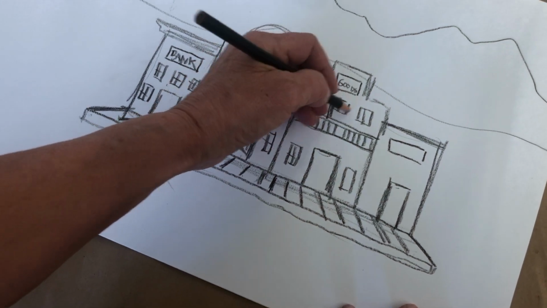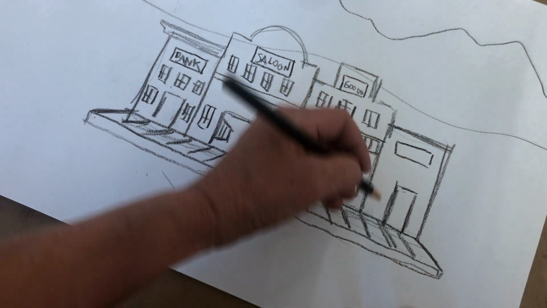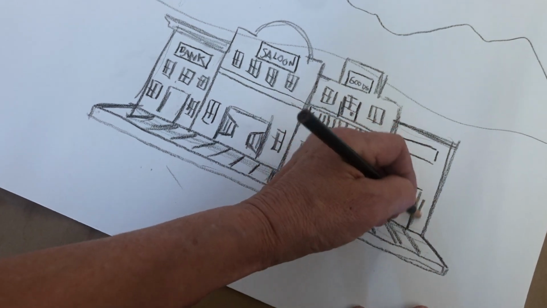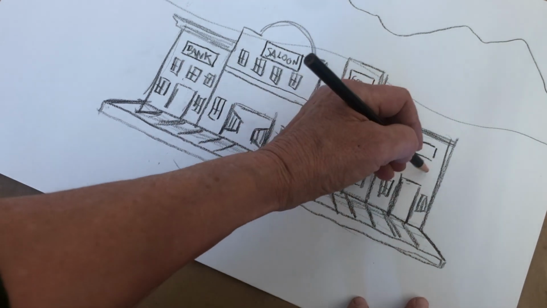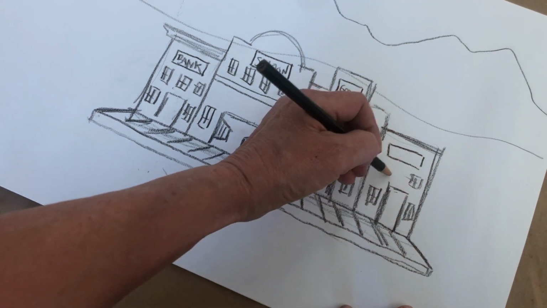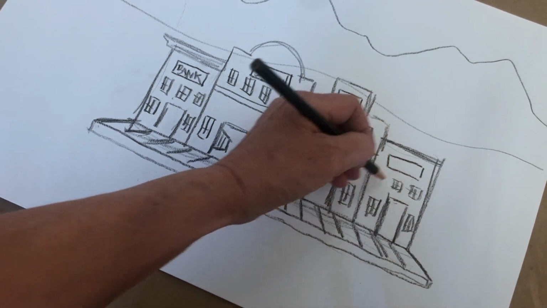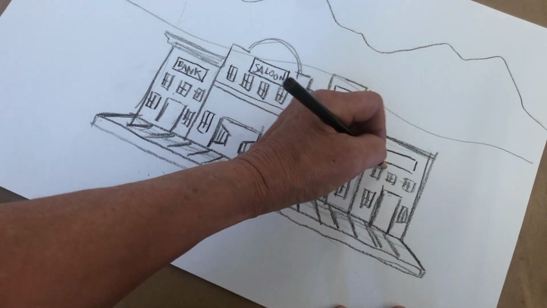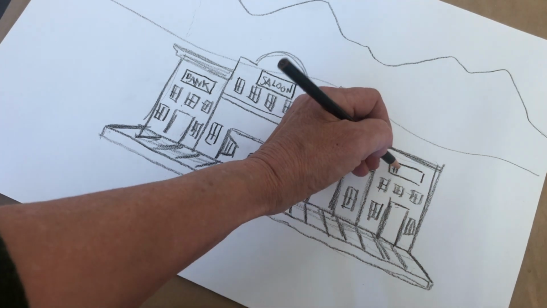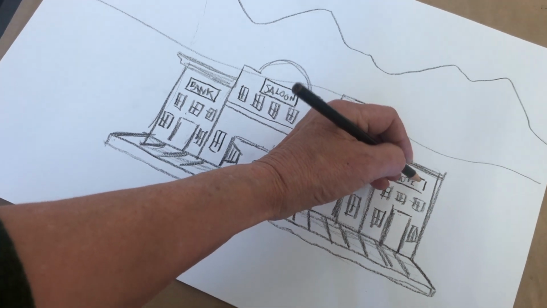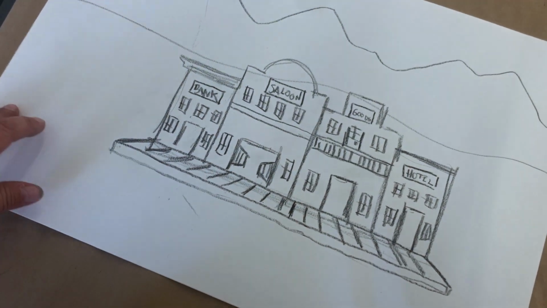Maybe we should make this a door so people can come out onto the balcony. Another window, little X's in my windows. And here's a couple more here. And this one can be, let's see, what do we need? We need a hotel. There we go. So here's our hotel. All right, so here's our town.